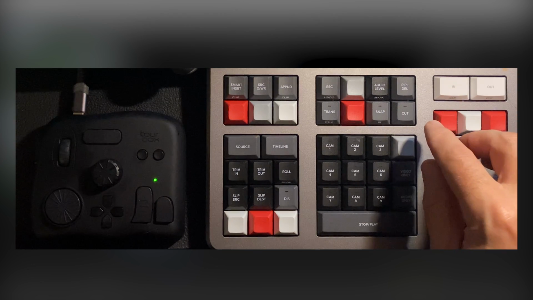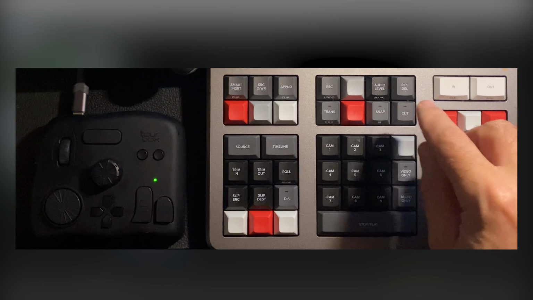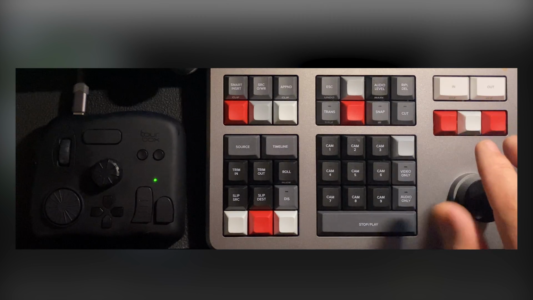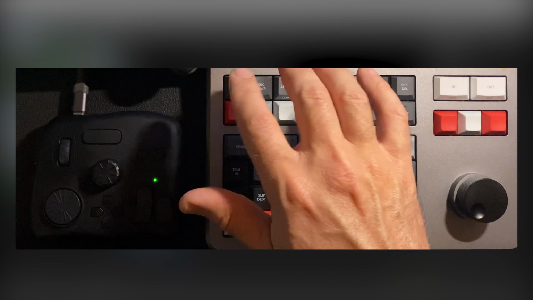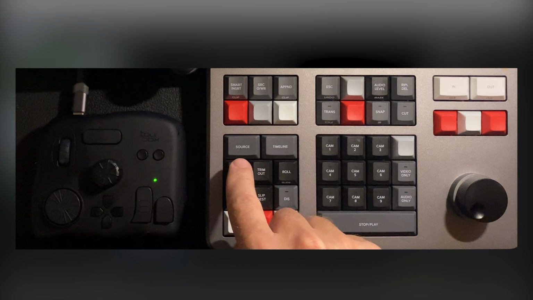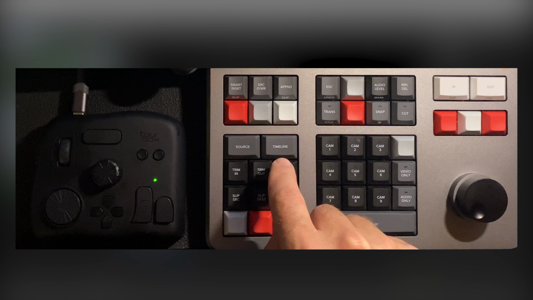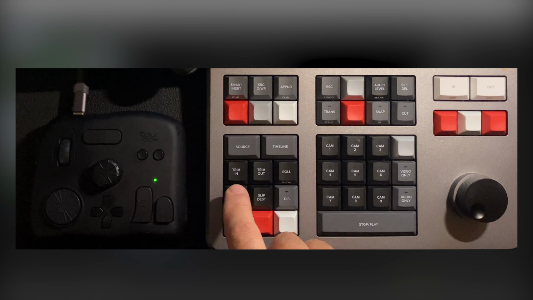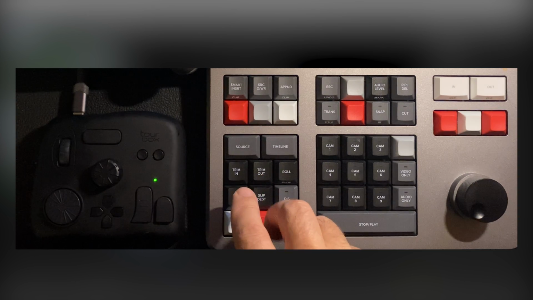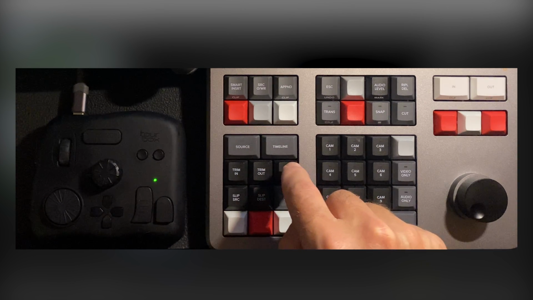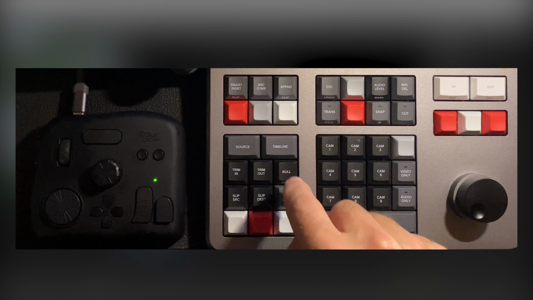Snapping on and off, you know, all of these keys are going to have 2 modes, both clicking once and then clicking and holding. We have both source and timeline. Source is match frame. Trim in and out, that's sort of tops and tails. Trim start to playhead and trim end to playhead. Roll is actually going to be my trim mode.